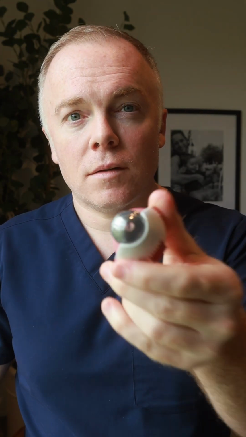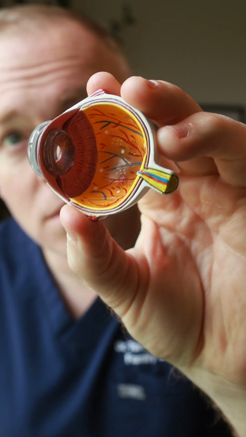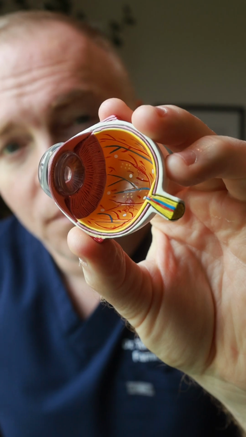Let's talk about how diabetes affects the eye. This is a model of the eyeball here, and you can see on the inside of the eye there are blood vessels running around. There's the eyeball. See on the inside there, those blood vessels?